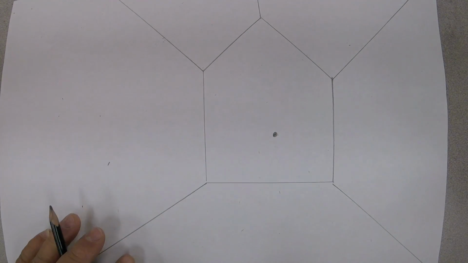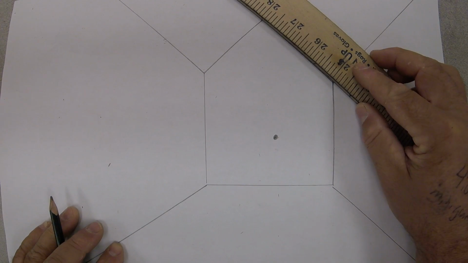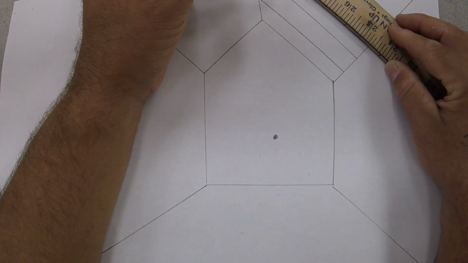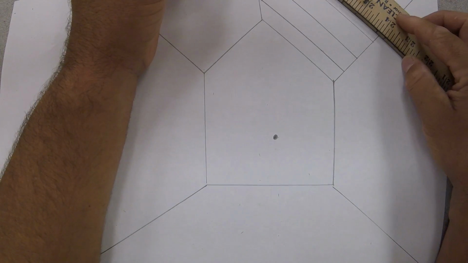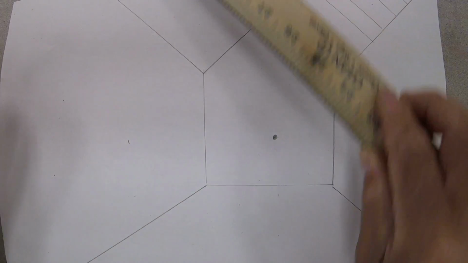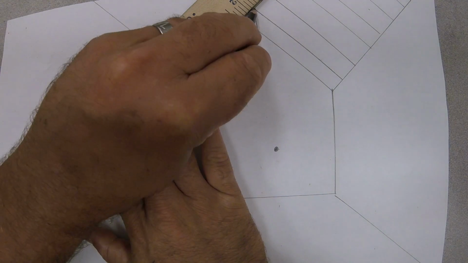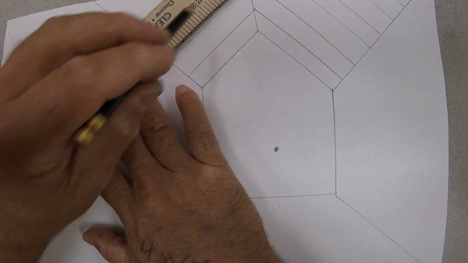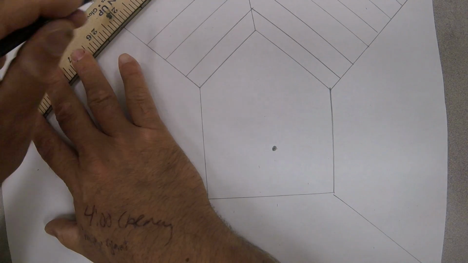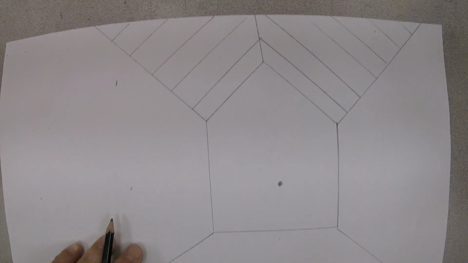Alright, now from this point you can do anything you want. You could make this look like rafters, so I'm going to parallel slide, make it look like roof stuff. You can, and to match it, just parallel slide, and when do they meet? Obviously they don't meet anymore. Alright, so there's my room.